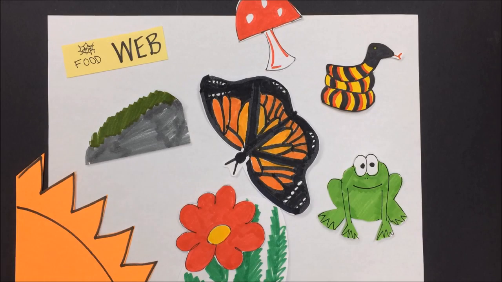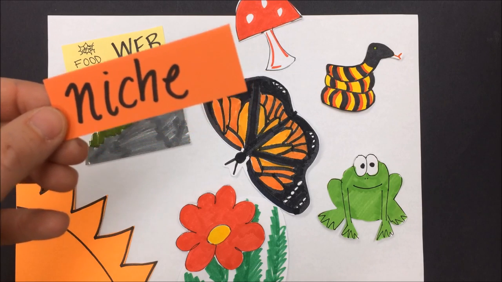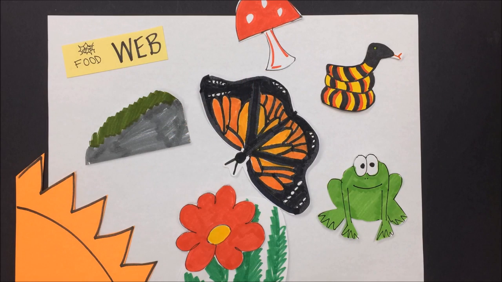Each organism in any of these models has a role to play, called a niche. We've talked a lot already about niches. These would be roles like producer, consumer, heterotroph, or autotroph. I'm going to add some arrows to make this food web make a little bit more sense.